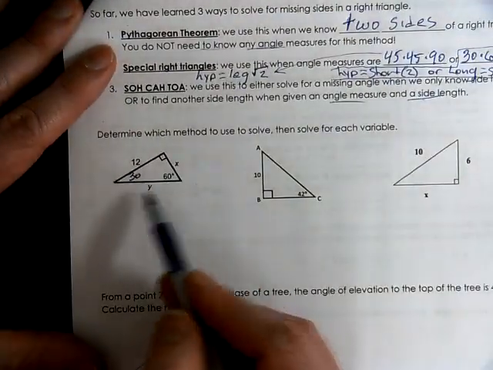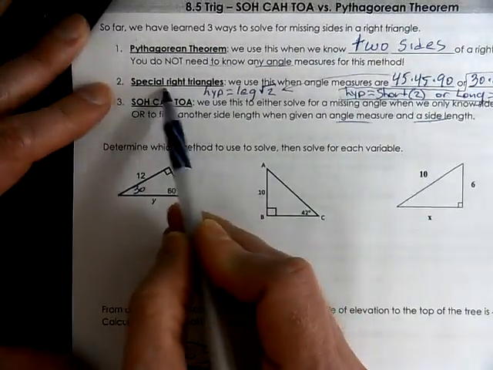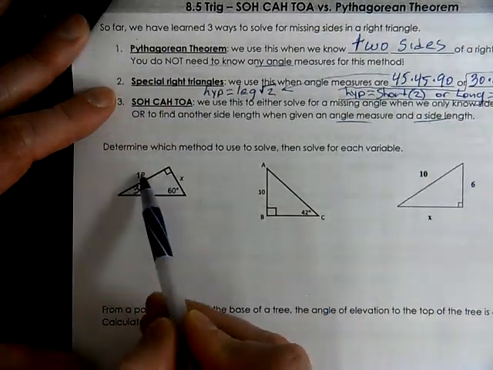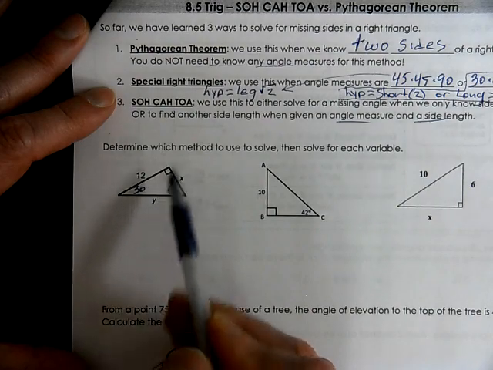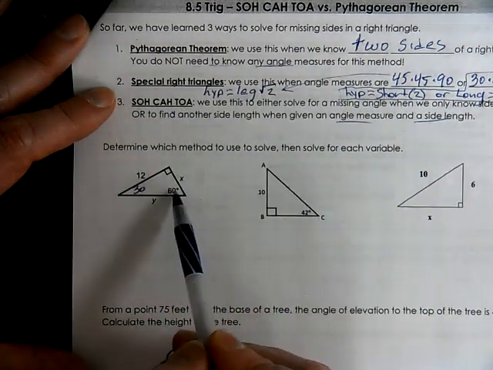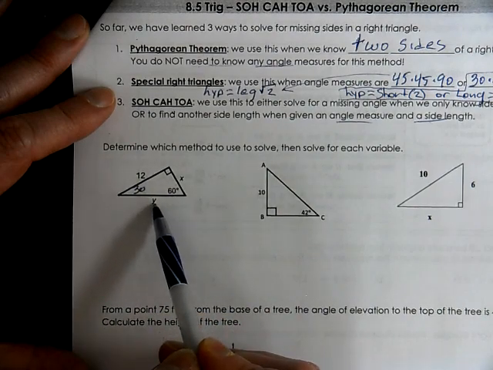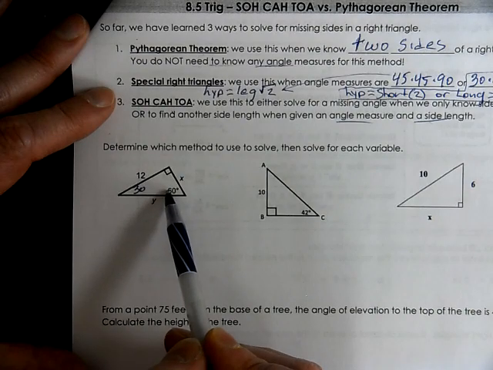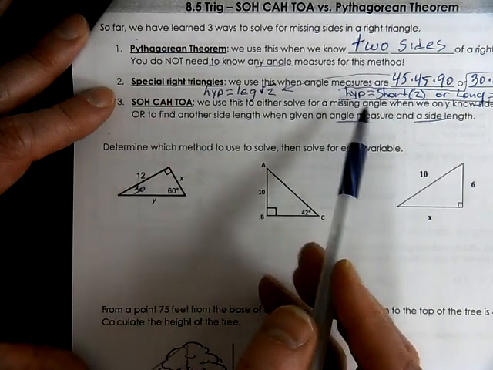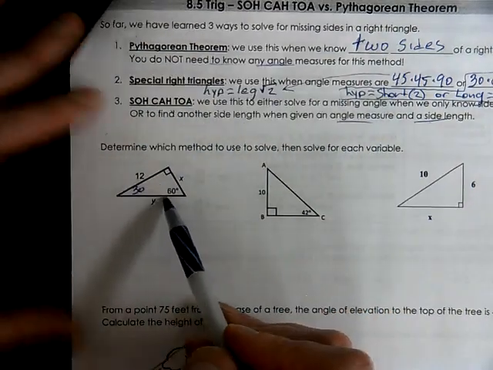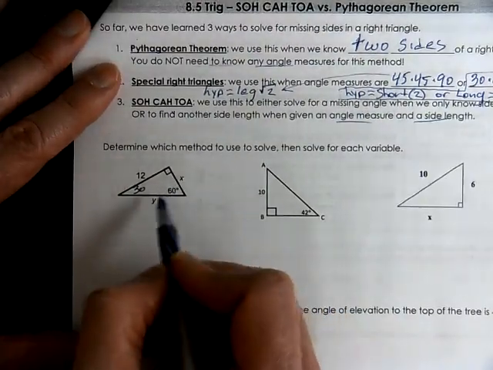So we're going to come down to our first example, and we see that this is a 30, 60, 90 triangle, so we're allowed to use special right triangles. We could not use Pythagorean Theorem; we don't have enough information. We could use SOH, opposite over adjacent, or opposite over hypotenuse. That would be fine, but that'll give us a decimal answer. The advantage of special right triangles is we're going to get exact answers. So if possible, we want to use special right triangles.